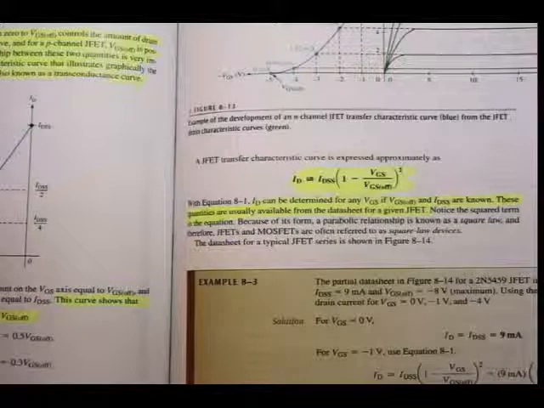ID is equal to IDSS in brackets 1 minus VGS over VGS off, squared. Make sure that you know how your calculator works so that you don't make calculation mistakes. Okay, that's what usually happens.